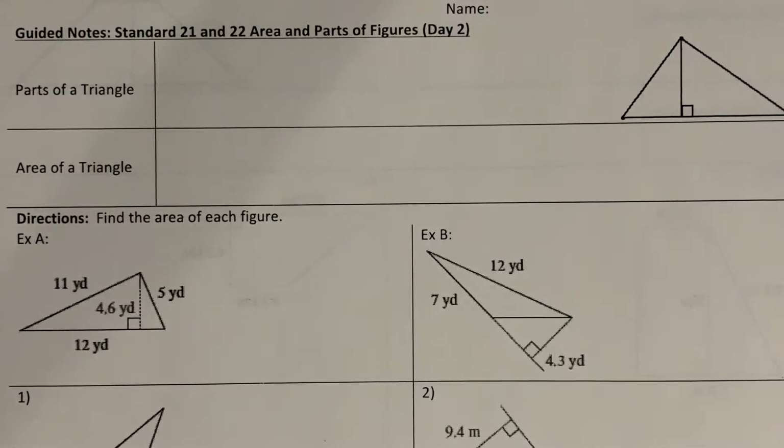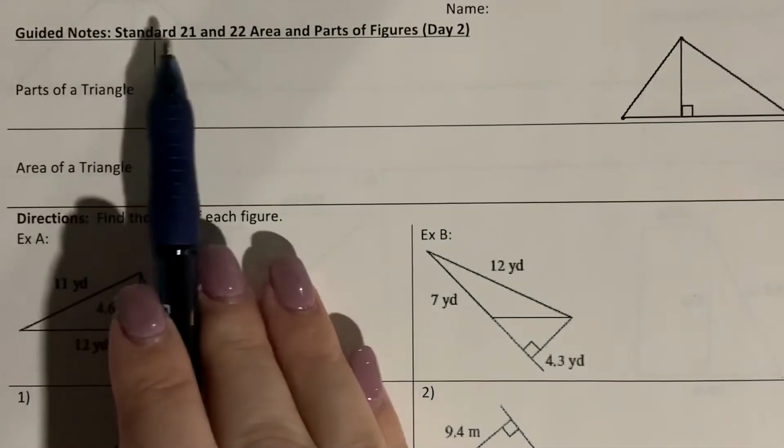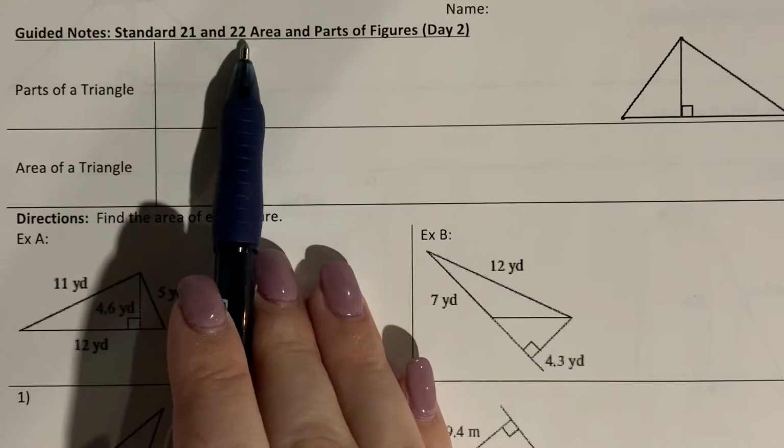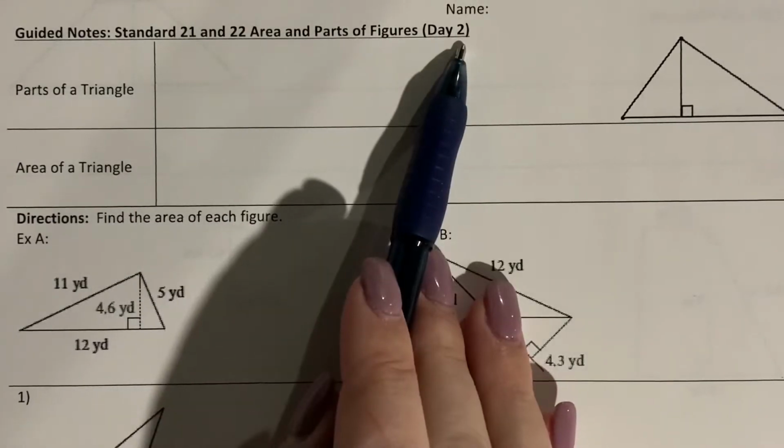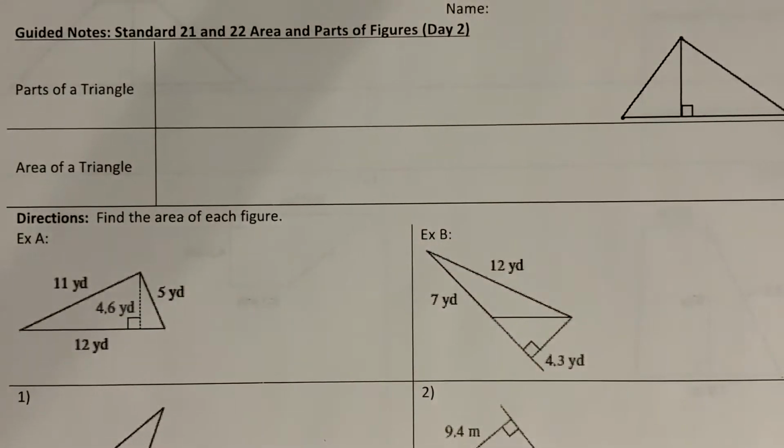Hi everybody, Mrs. Bullen here, and we're going to look at guided notes standard 21 and 22, area and parts of figures, day 2. And in this video, we'll look at triangles.